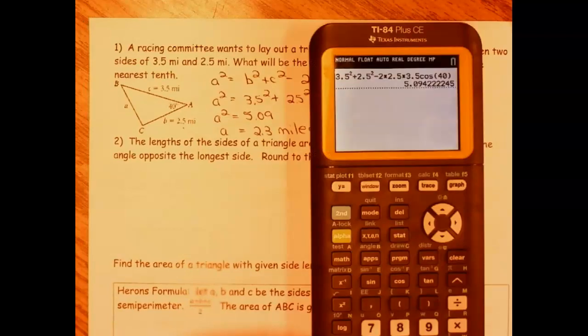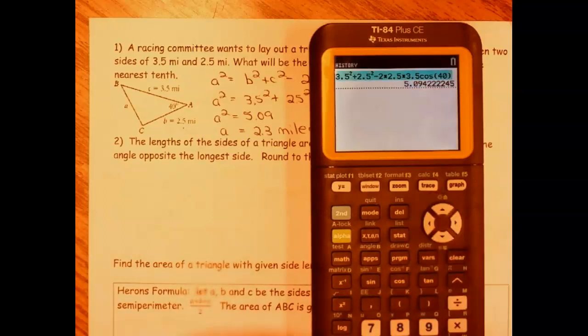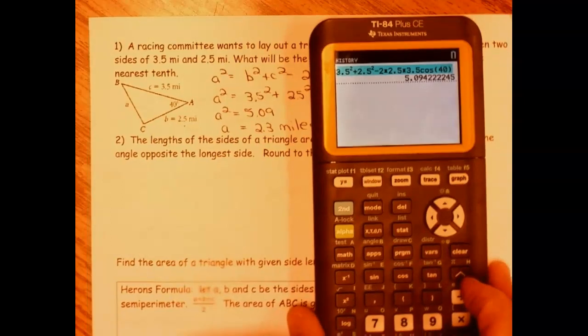Okay, just wanted to quickly show you, I typed in exactly what I had on my paper. I get 5.09. Just make sure you take the square root.